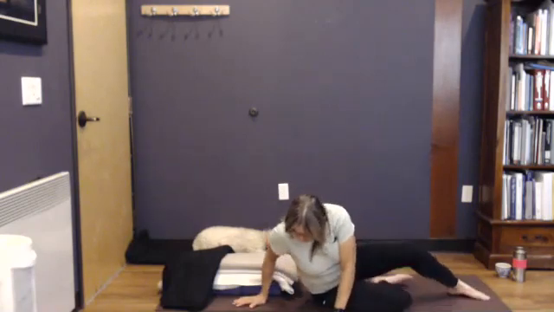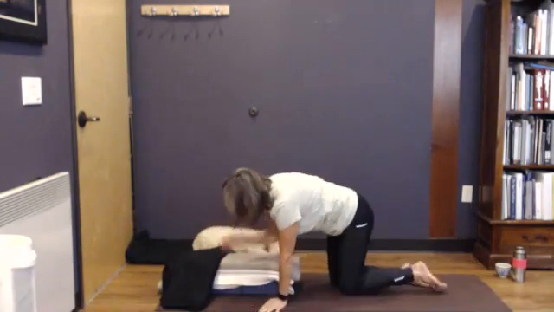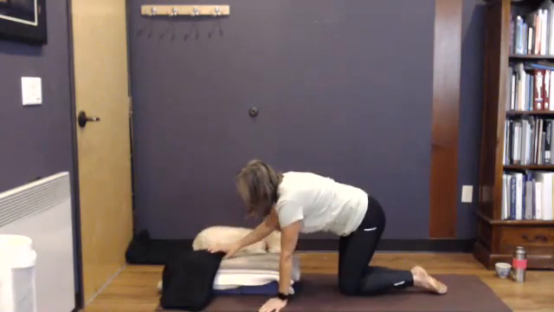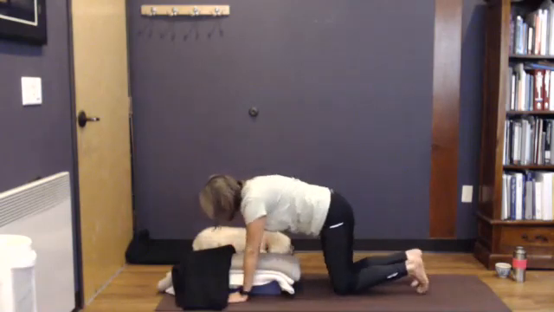Come out. You could turn towards your stack to take downward dog with something under the forehead, or maybe just puppy pose.